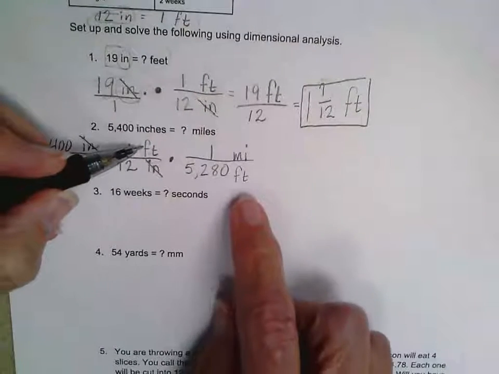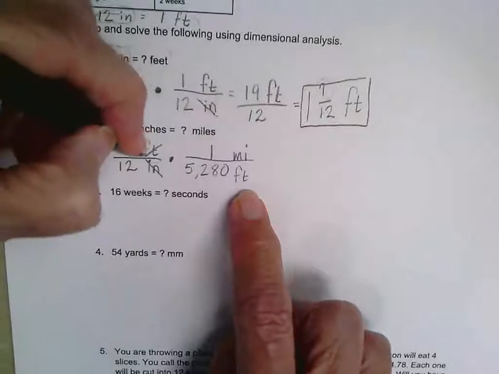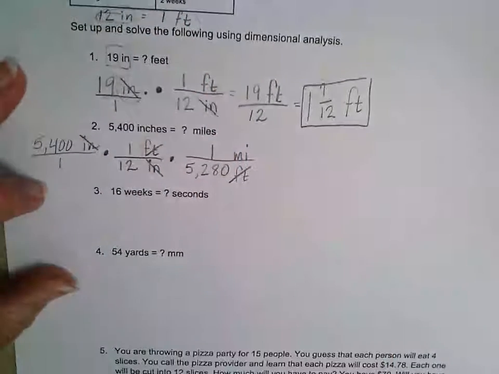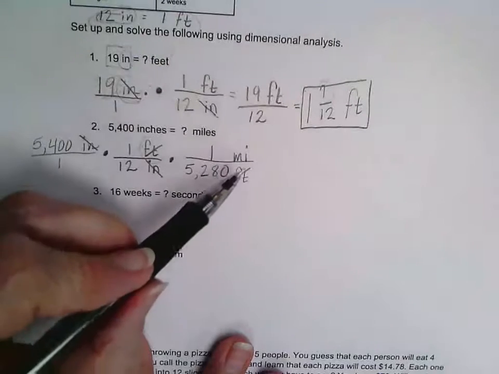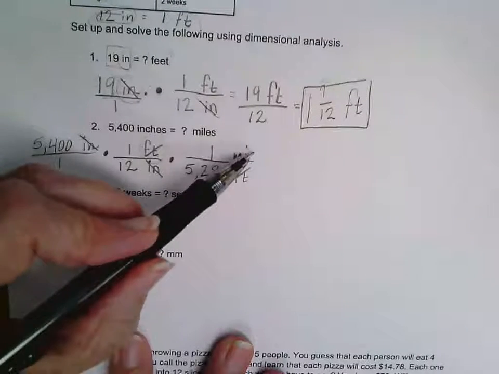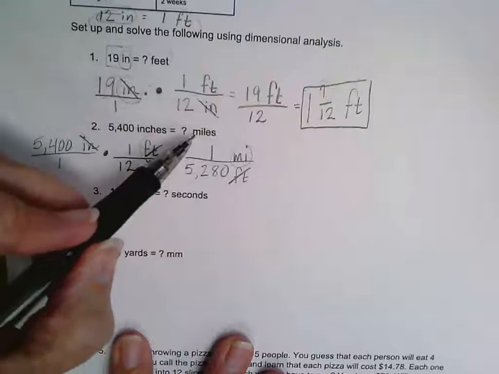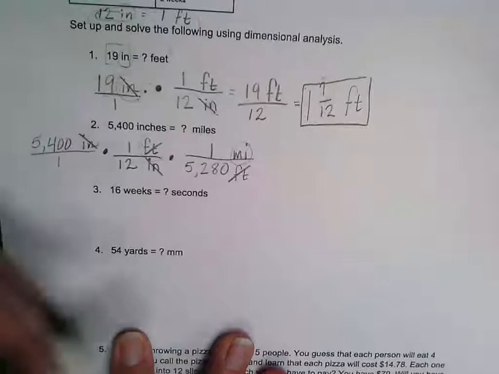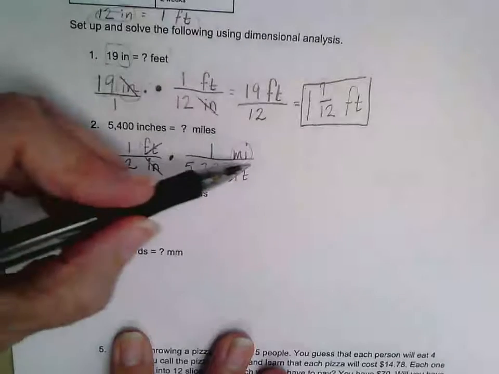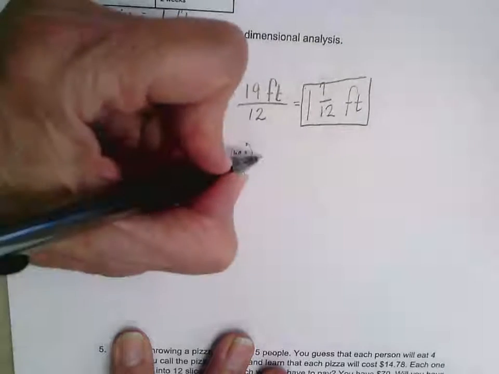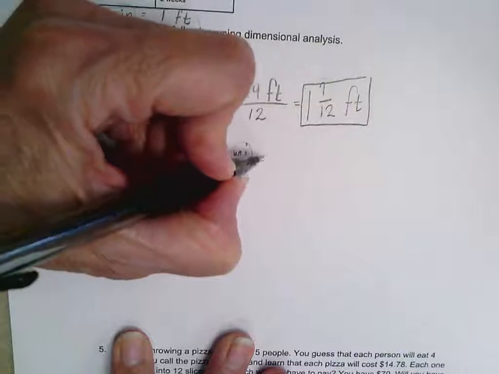Now notice I have feet diagonally opposite from each other so I can cross them out. I also see that my top unit of measure now is miles, and that's what I want. So I can multiply straight across the top and straight across the bottom and see how many miles I have.